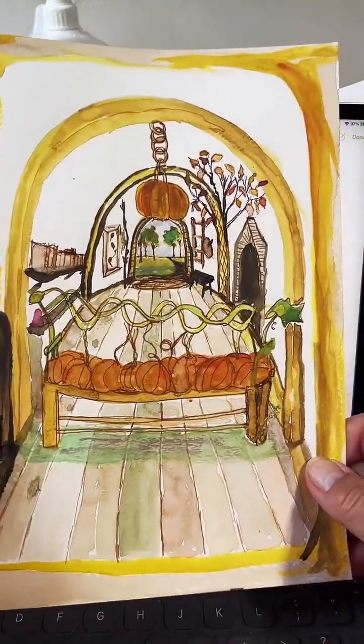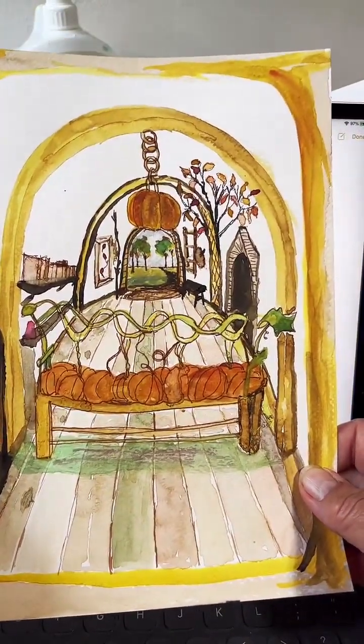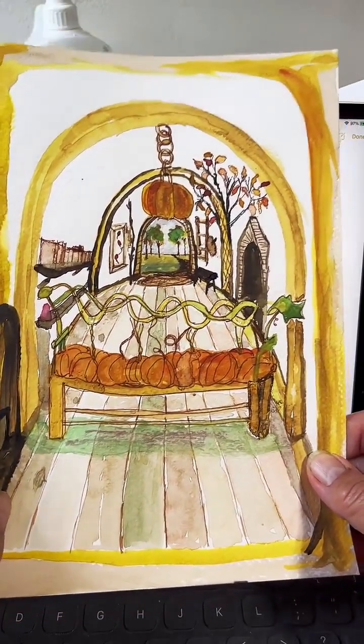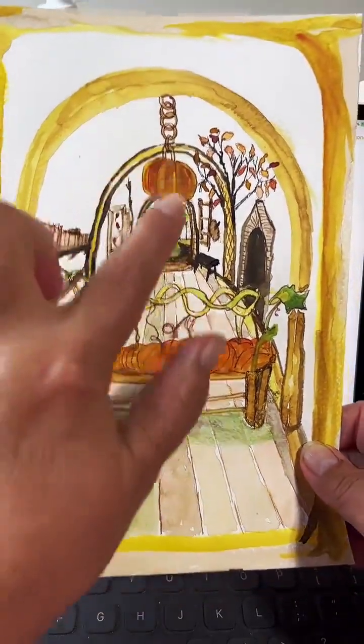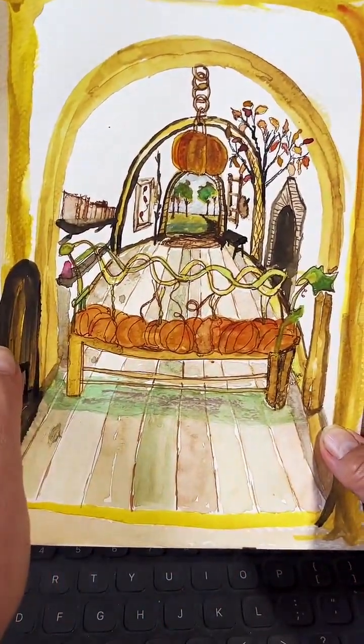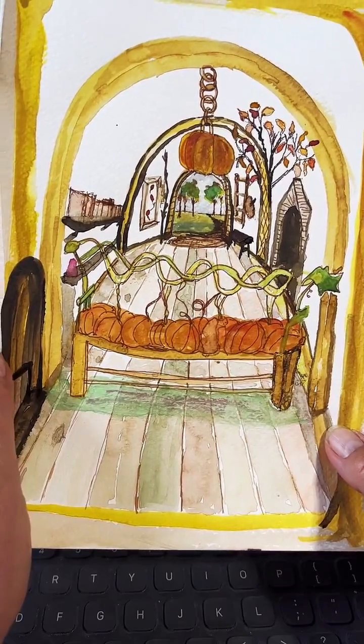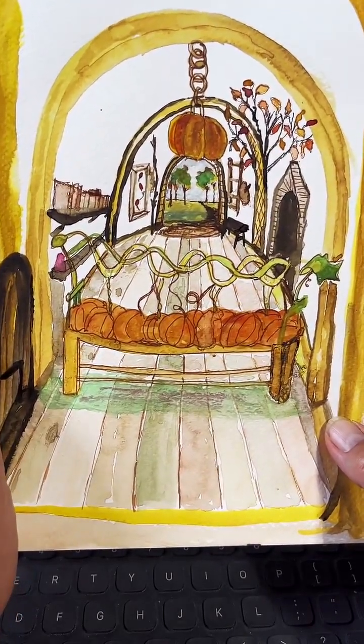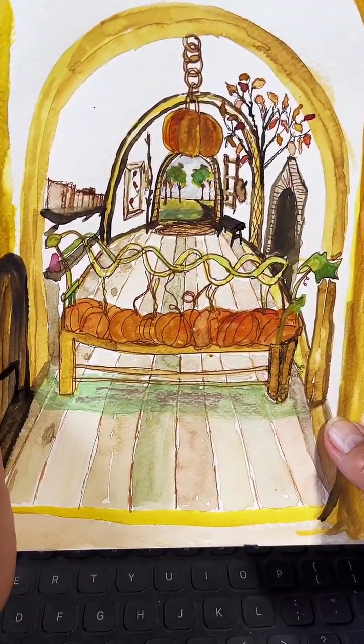We should maybe... I painted this without thinking. I just painted without thinking. This is a pumpkin hanging here, and this is like a little pumpkin bench that I don't even know what the heck it means, but I think it needs to be part of the story.